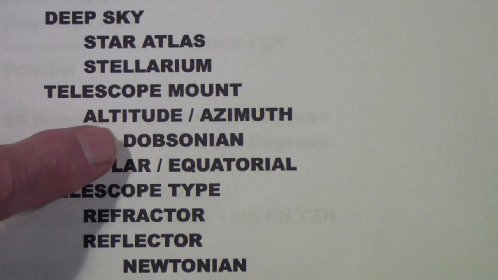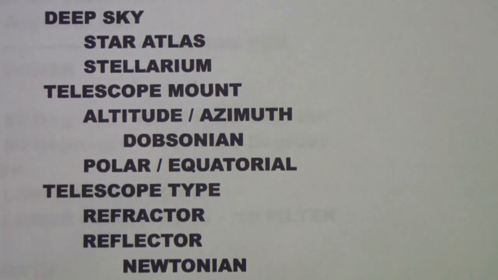And one version of Altaz, called a Dobsonian, is actually a very economical and, quite frankly, rather pleasing mount. I don't own a Dobsonian, but I have used them, and basically you just move the telescope around in altitude and azimuth. A good Dobsonian mount has really smooth bearings, and it can be really neat looking around the night sky with a Dobsonian.